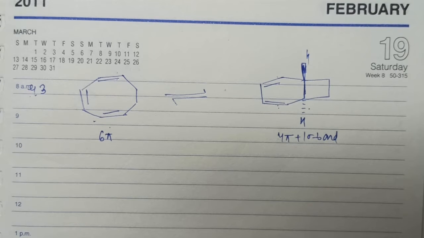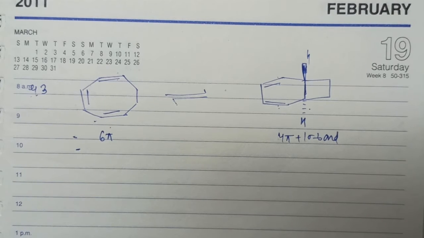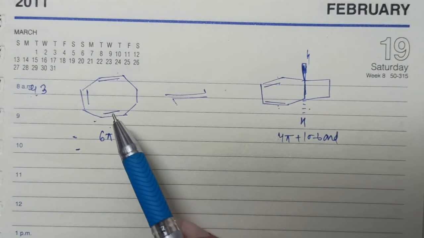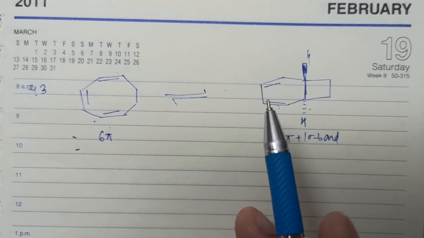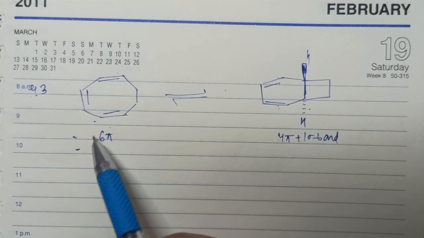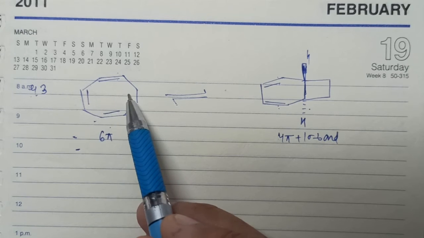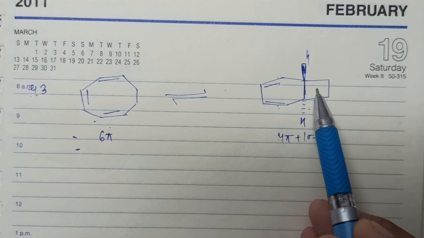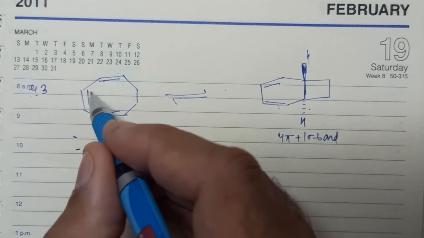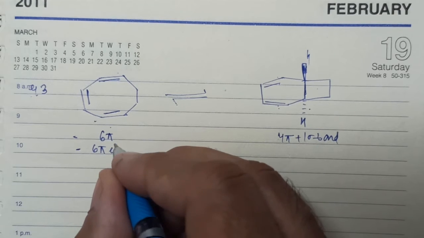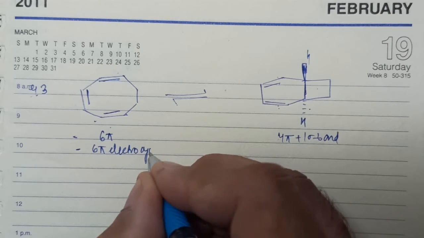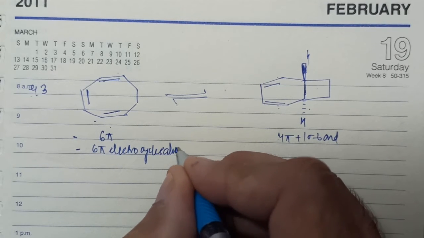So the first point is that this is an electrocyclic reaction. Then what is the category of this electrocyclic reaction? Remember, electrocyclic reactions are categorized on the basis of the acyclic component, or on the basis of the reactant which is cyclizing. Here it is not acyclic, but a cyclic system that is cyclizing into a bicyclic system, and in this reactant I have 6 pi electrons. That's why I should call this reaction a 6 pi electrocyclisation reaction.